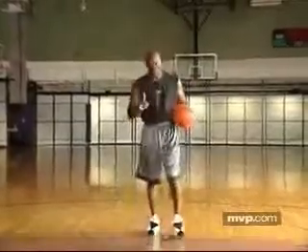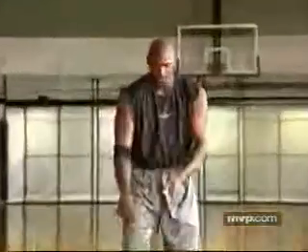So, good practice tool is to start, go through your ritual, see everything, make the first one with your eyes open. So now you have everything in rhythm. Then go through the same ritual, look at your target, and right before you shoot it, close your eyes.